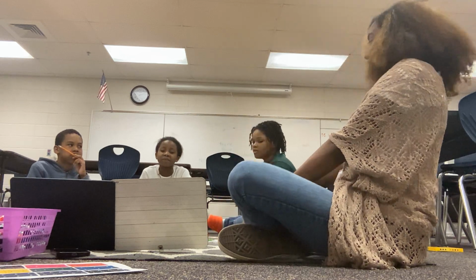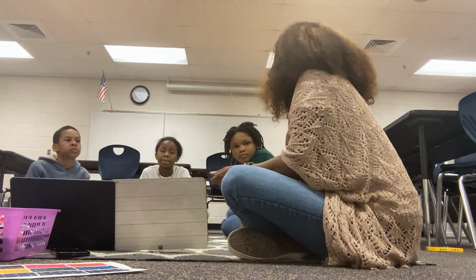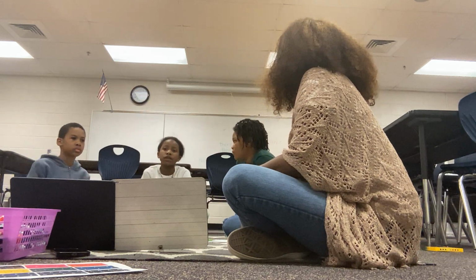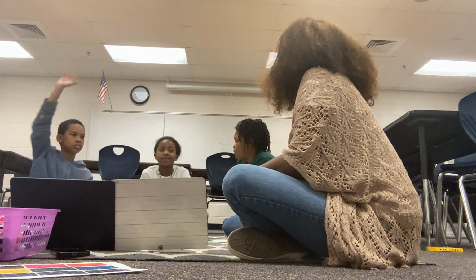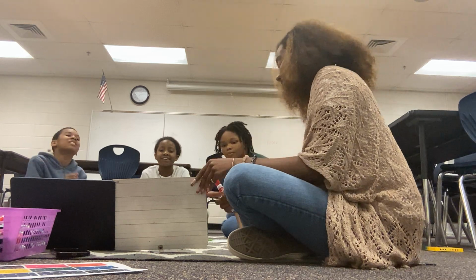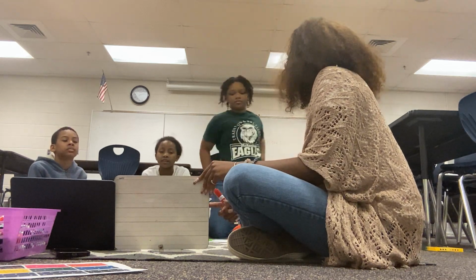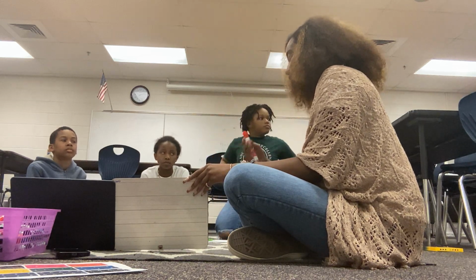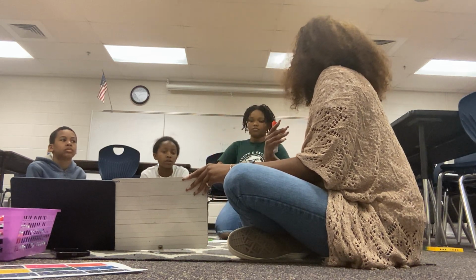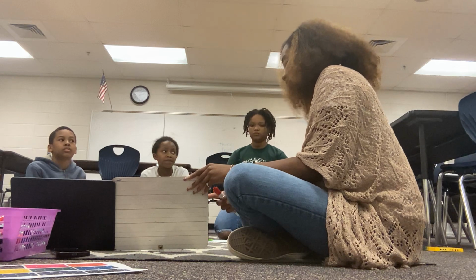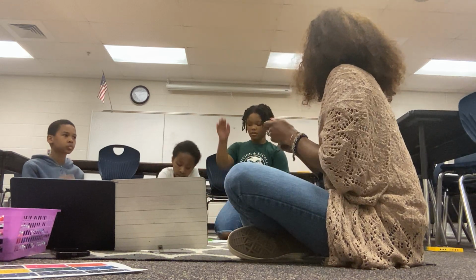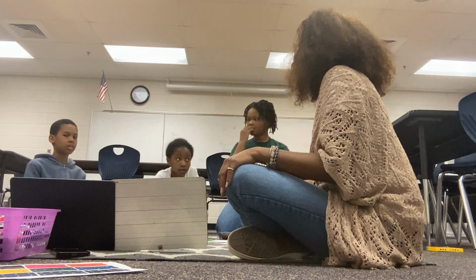Alright, so let me ask you guys a question. When we see improper fractions, what do we usually do with them? We divide, because this line between the numerator and the denominator means to divide. So if I want to change these improper fractions, what do I need to do to them? Divide them. So let's do the first square. What's 16 divided by 4? 4.